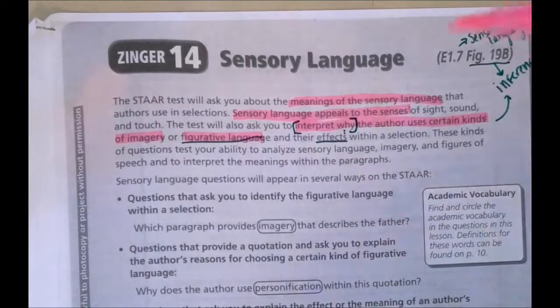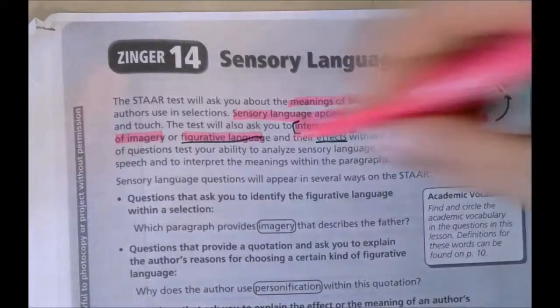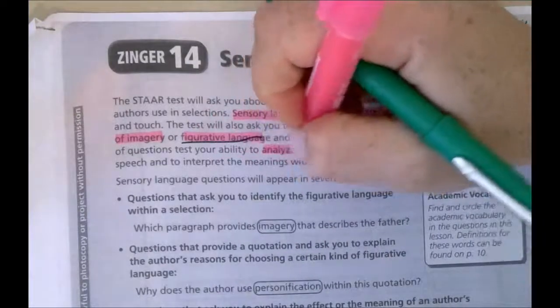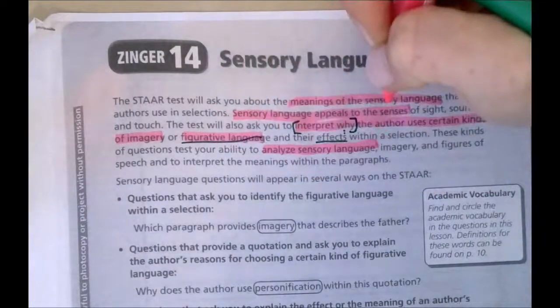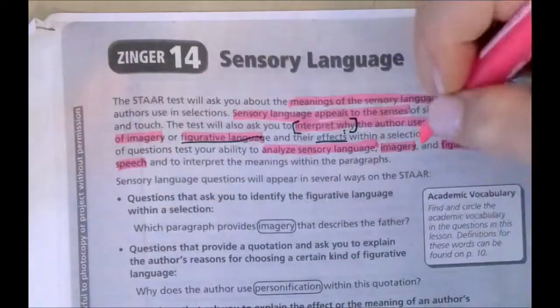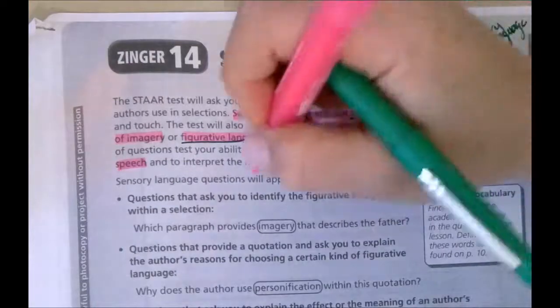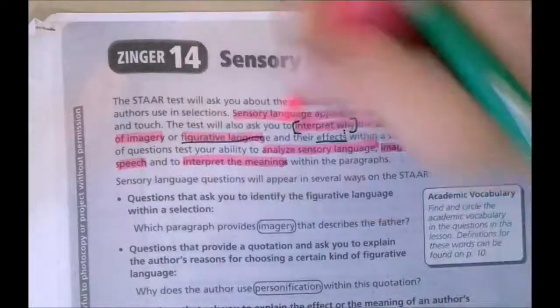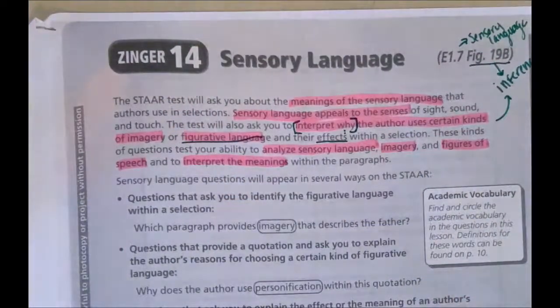These kinds of questions test your ability to analyze sensory language, so to break it down: imagery and figures of speech, that's figurative language, and interpret meanings within the paragraphs. So really, it's asking you to do a couple things.